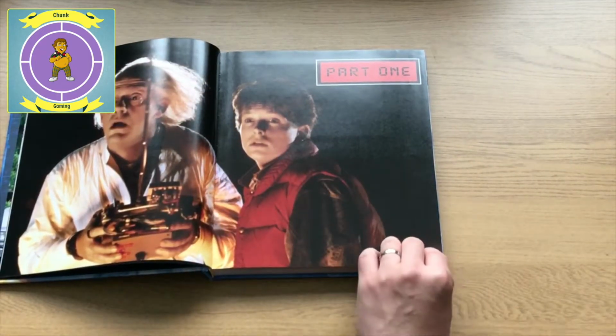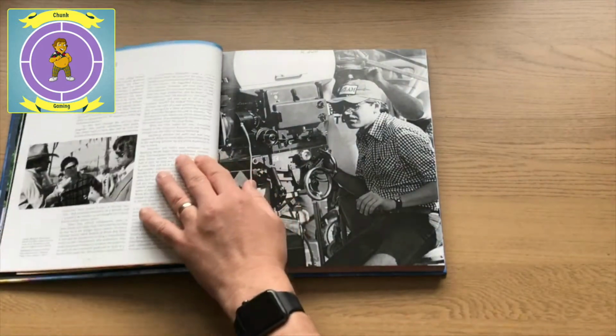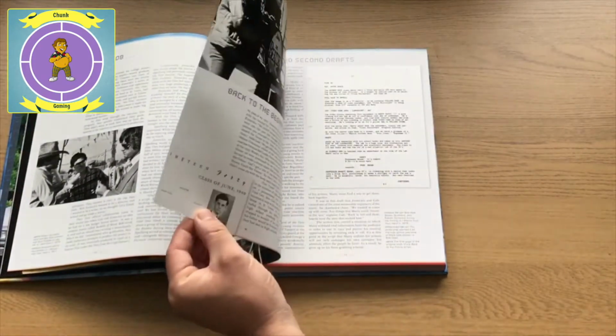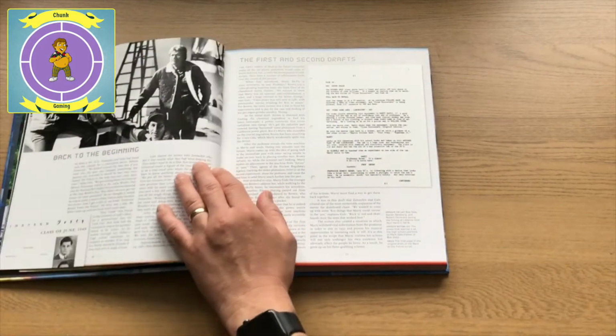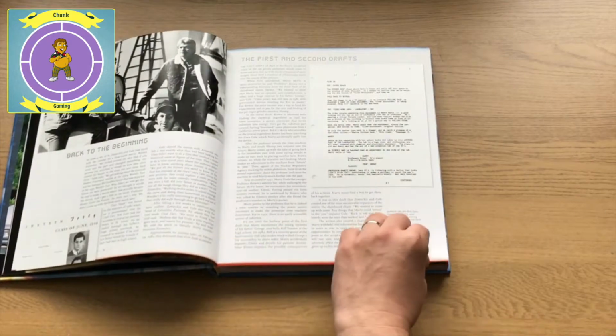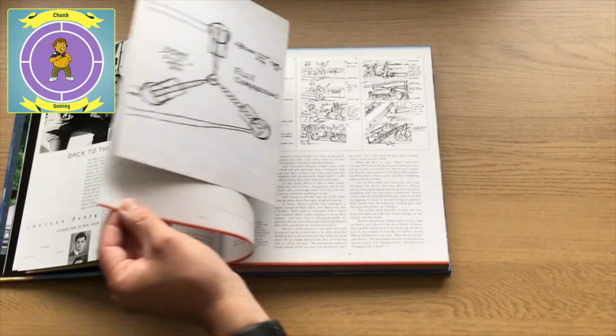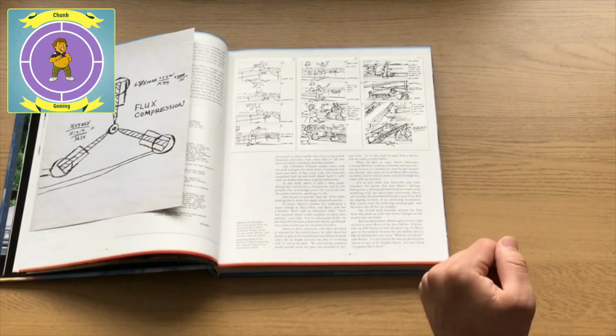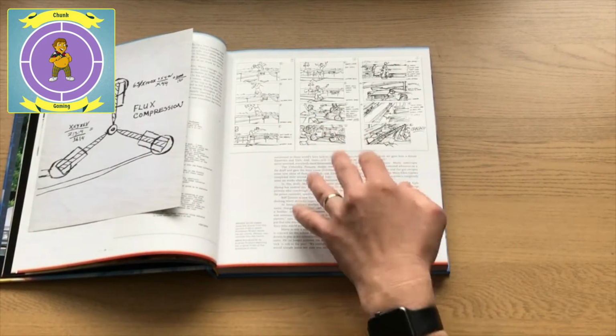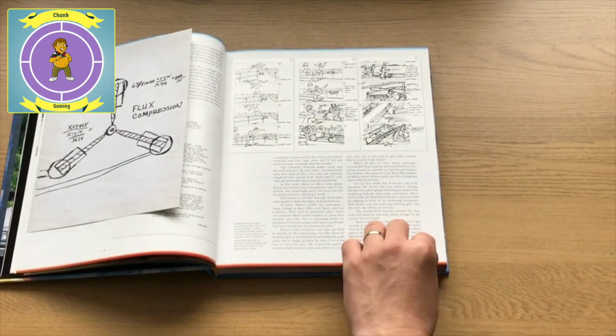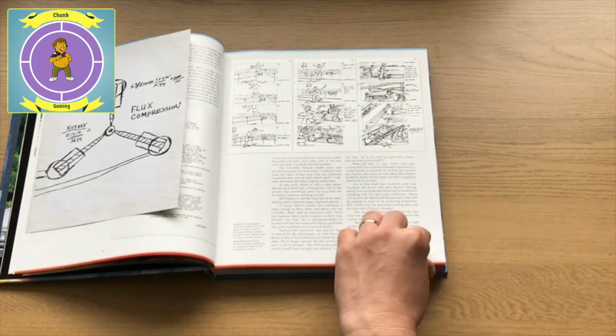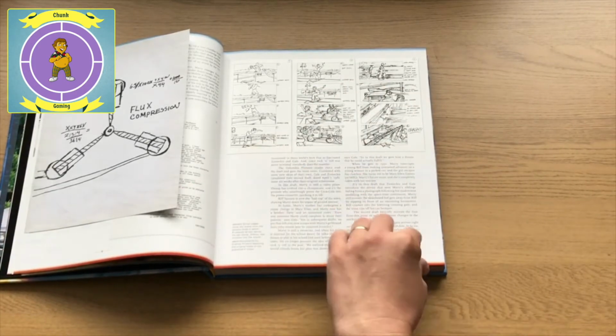So it obviously starts with Part 1. Part 1's going to look at a lot of the parts of how the film was conceived, who wrote the stories, etc. Ideas about the flux capacitor, what that should look like in the different engines, like the DeLorean, etc. And the train in the third film.